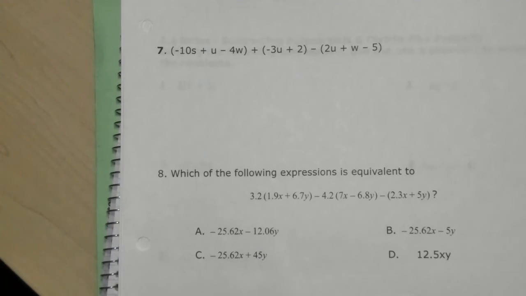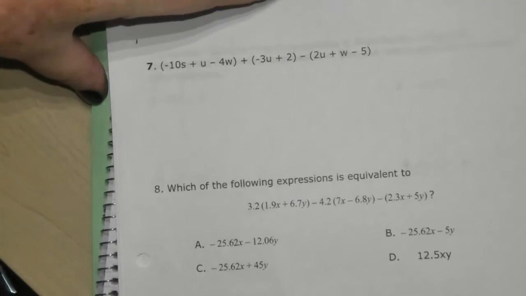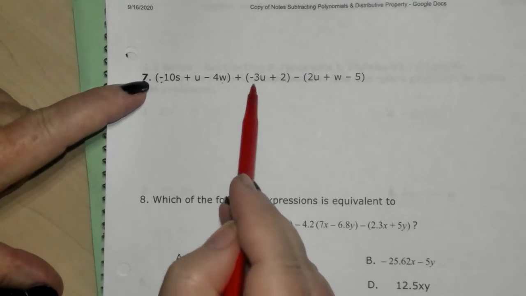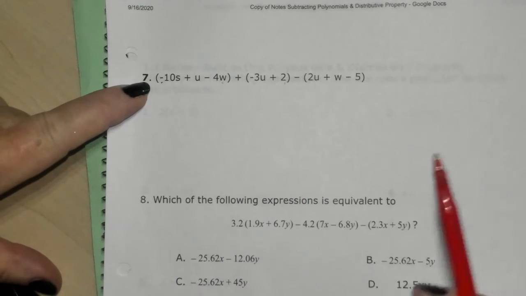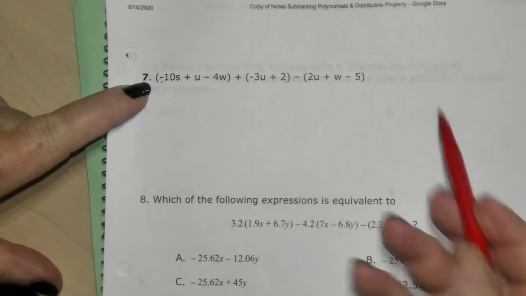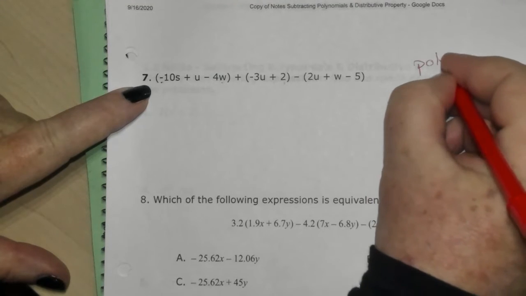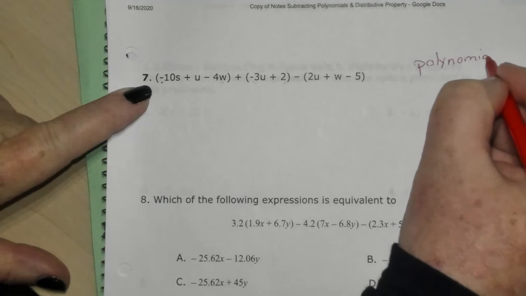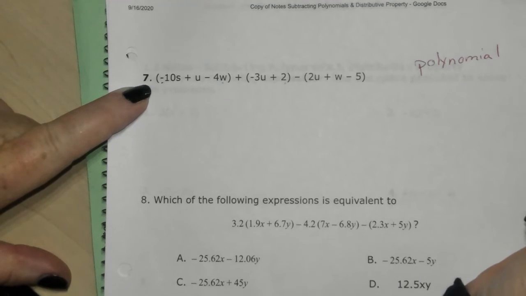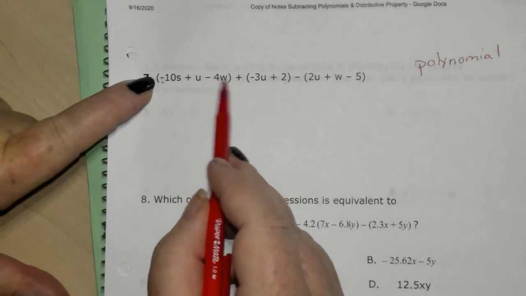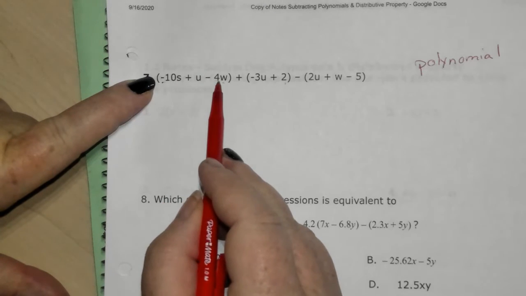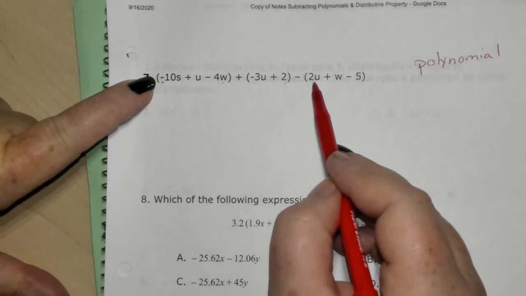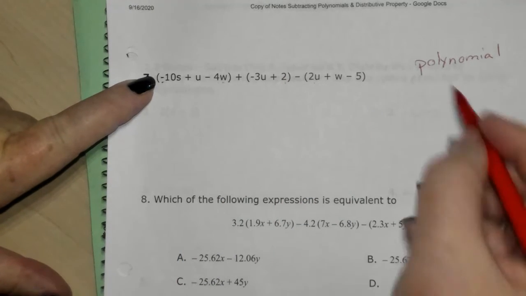All right, we have a polynomial plus a polynomial minus a polynomial. We have three polynomials. Poly, many; nomials, terms. Our first polynomial has 1, 2, 3 terms. Our second polynomial has 2 terms. Our third polynomial, 1, 2, 3 terms. I'm just going over some vocab here.